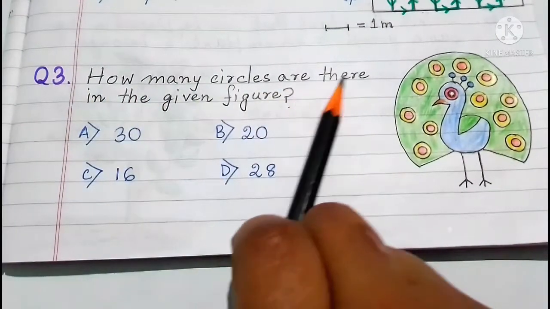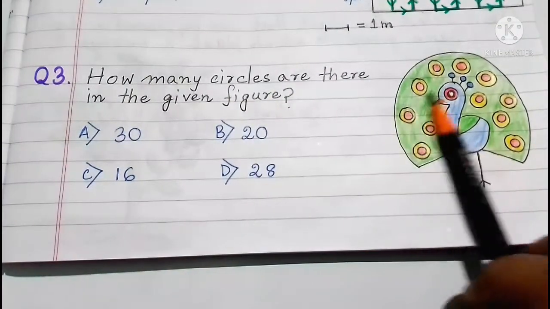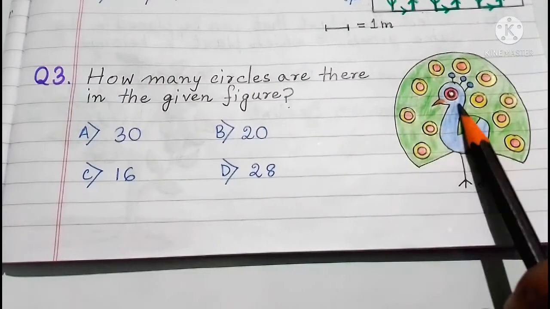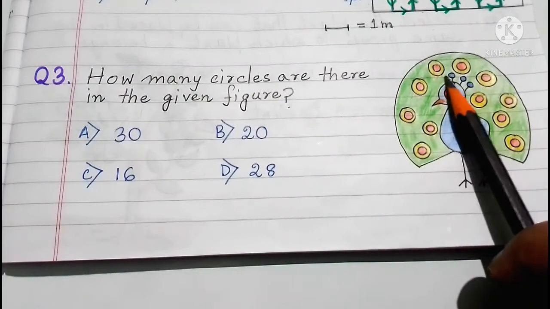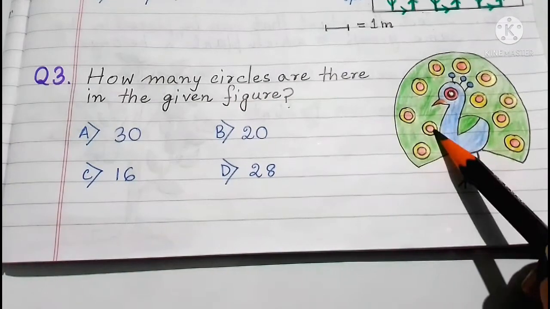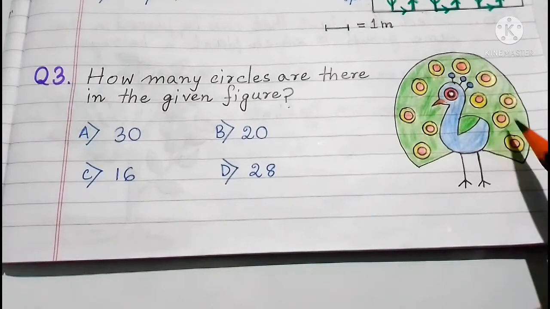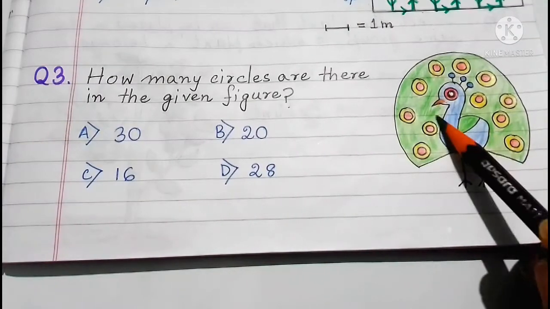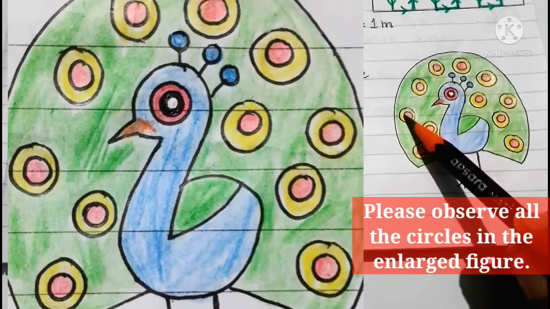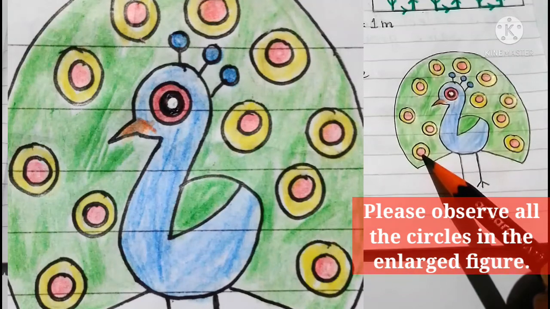How many circles are there in the given figure? Now this is a peacock drawn over here, and this feather portion has got circles, and the eyes have circles, the head has got some circles. Okay, so let's count. 1, 2, 3, 4, 5, 6, 7, 8, 9, 10, 11. 11 circles, and within these 11 circles there is one more circle also. So every circle has got 2 circles actually.